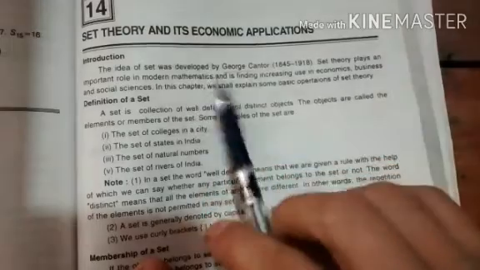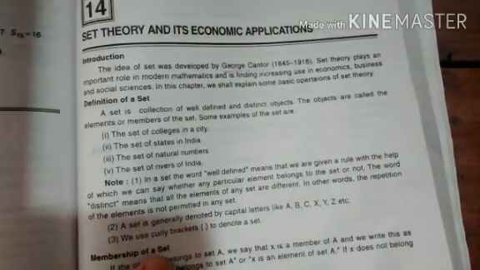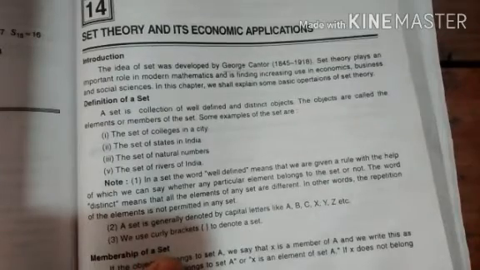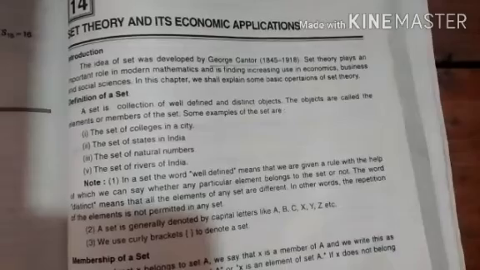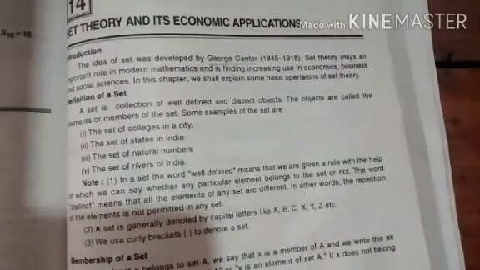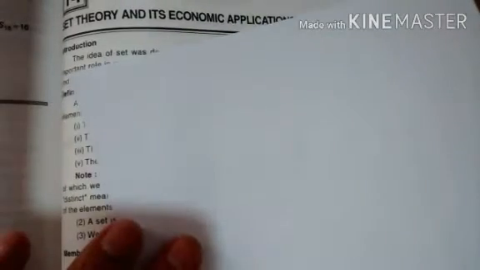This idea of set was developed by George Cantor. Today set theory is being used in many mathematical operations. In anything relating to grouping or collection of data, we use sets. Okay, so what is a set? Before we define the word set, let's try to understand the meaning of the word set.